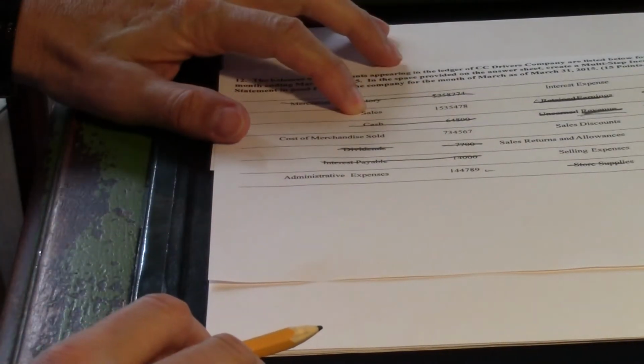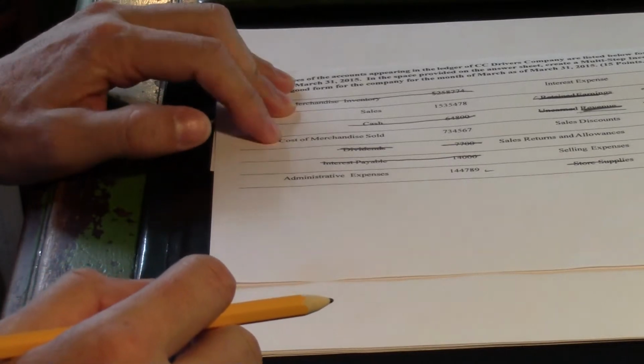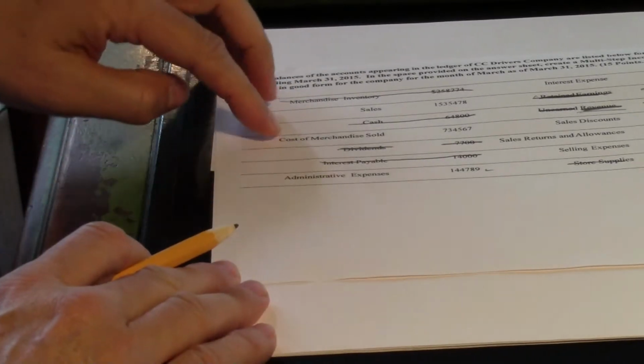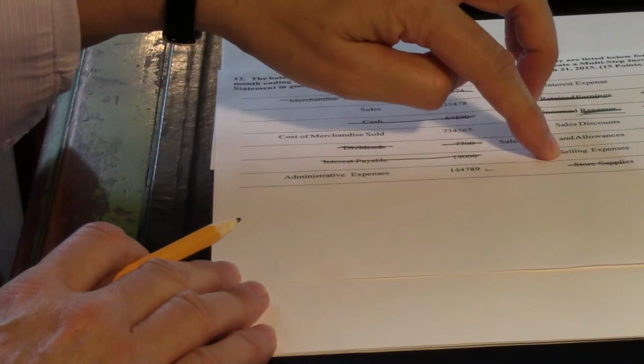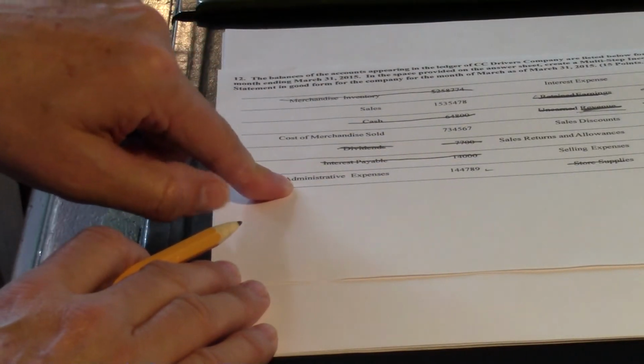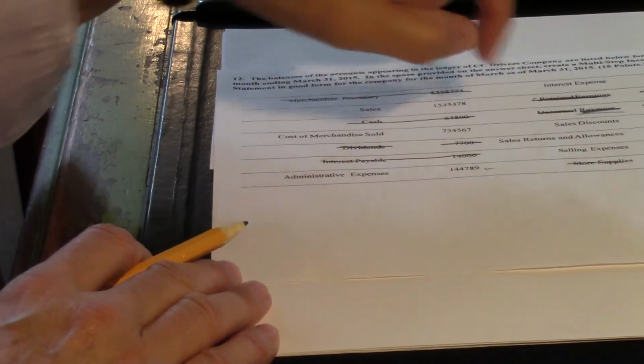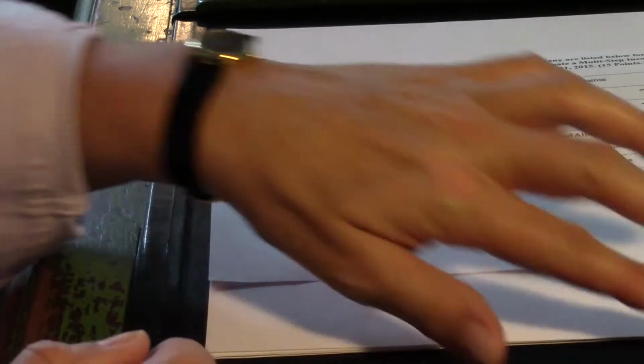We've got our sales minus our discounts and allowances. That'll give us net sales. Then we can take out our cost of merchandise sold, which will give us gross profit. Then we could take out our selling and administrative expenses to come up with our operating income. And finally, we have some interest expense that we can take out. So, great, we're ready to set this thing up.